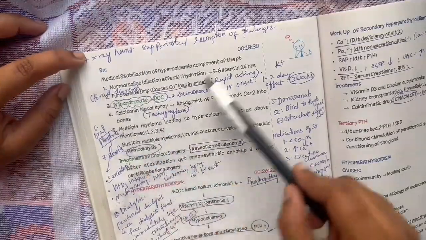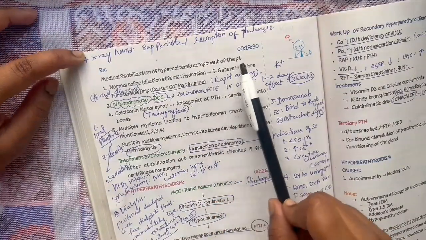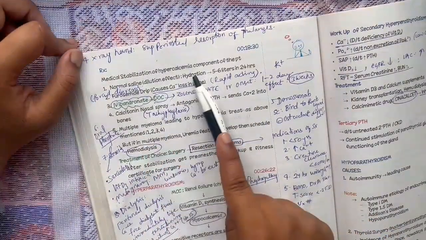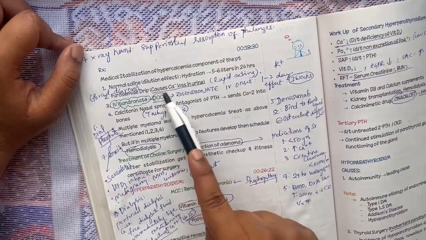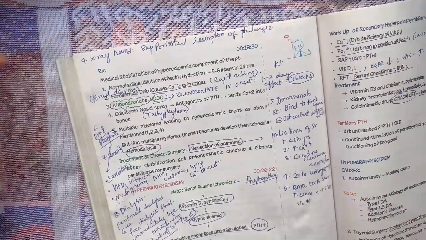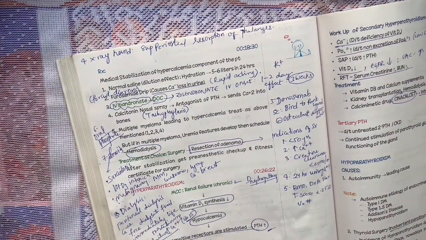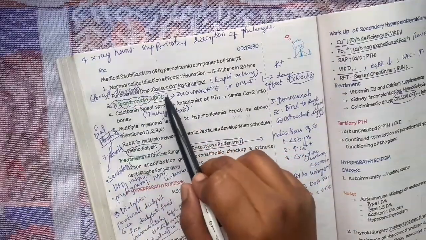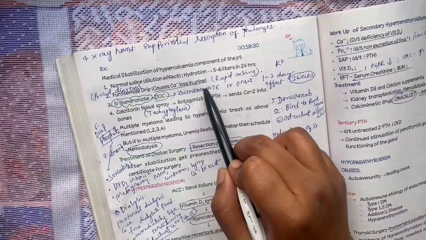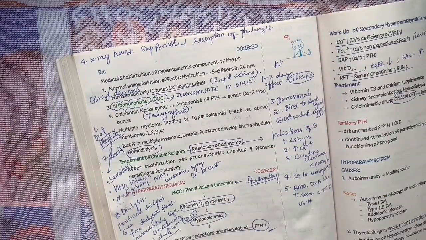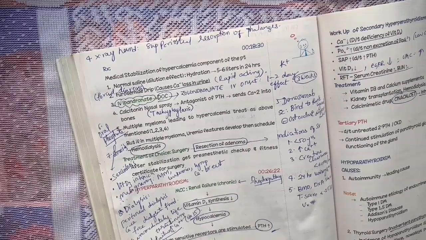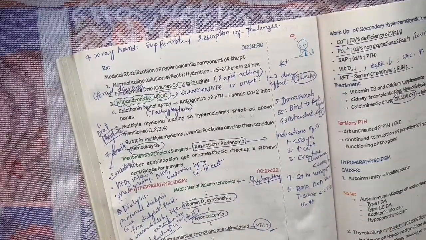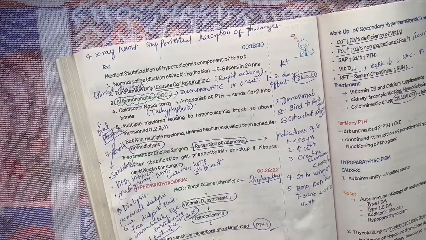So what do we do for the treatment of this? Medical stabilization of the hypercalcemia component of the patient, that we give by normal saline hydration, 5 to 6 liters in 24 hours. We give a furosemide drip, which causes calcium loss in urine. We have even discussed in day 2 of our NEET PG preparation about the diuretics. Revise that also. The furosemide causes calcium loss in urine. And we have even seen a question regarding hydrochlorothiazide, that hydrochlorothiazide doesn't cause calcium loss in urine. So it prevents the renal colic. So in a patient with renal colic, we give hydrochlorothiazide.